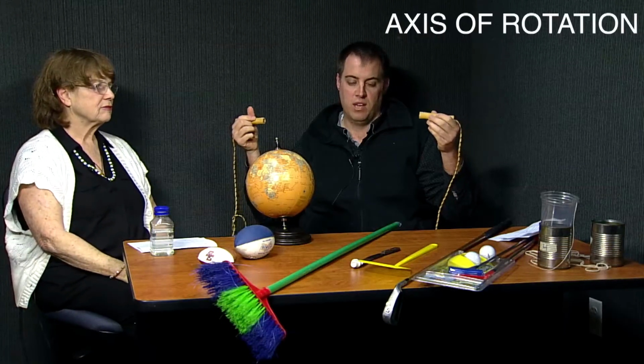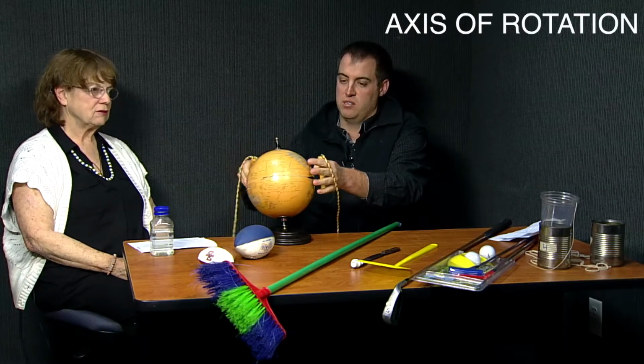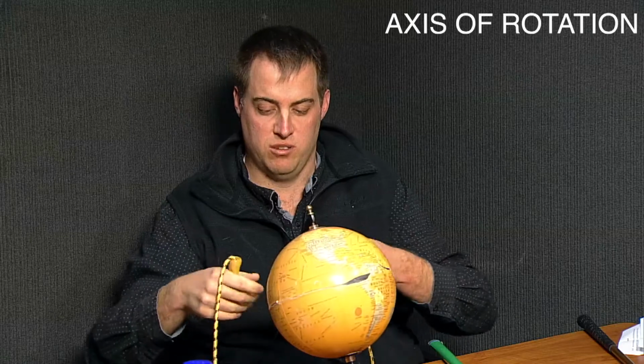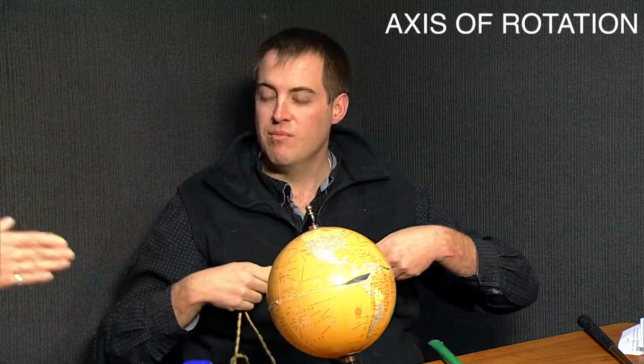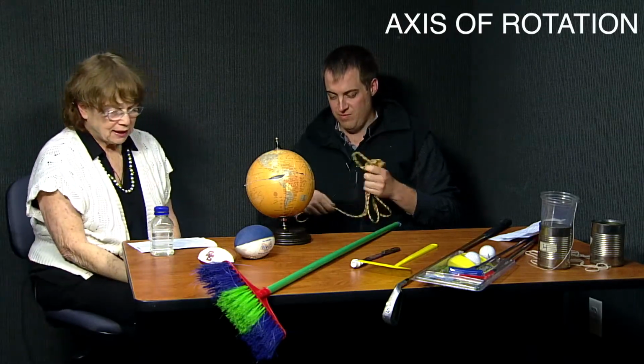But your axis is that spot in the middle, that straight line, on a horizontal line. So it's a horizontal axis rather than a vertical axis, where the Earth spins in a horizontal fashion. And then the motion of the jump rope goes in a vertical plane.